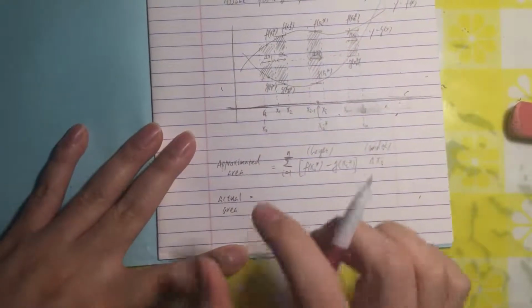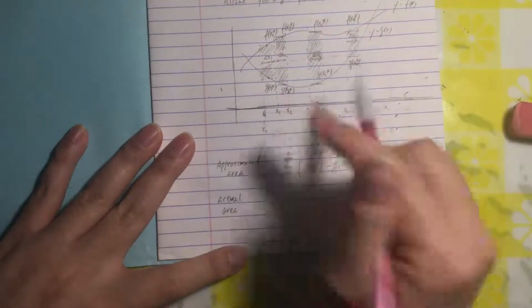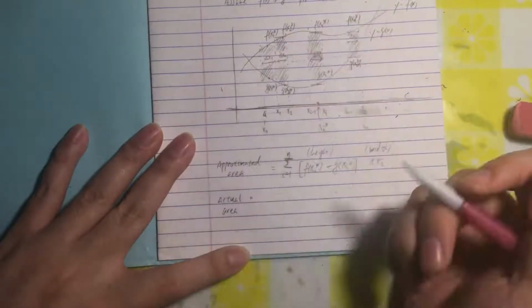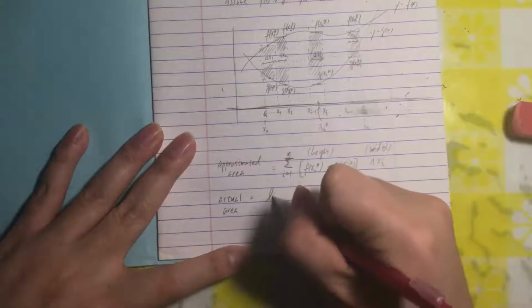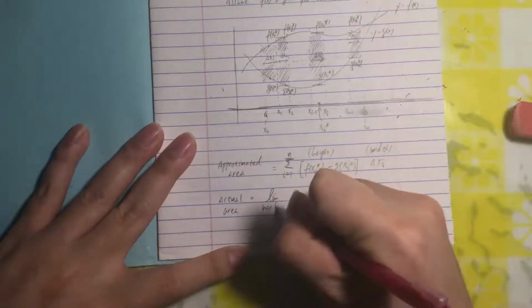we must take a limit to make this rectangle very, very small. So I take a limit as the maximum delta Si approaches 0.